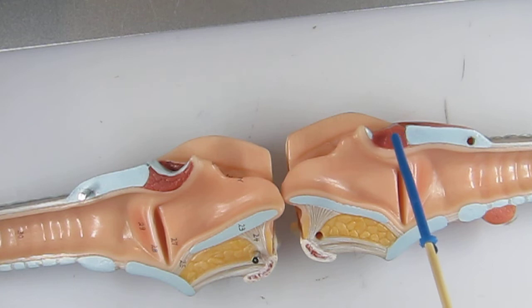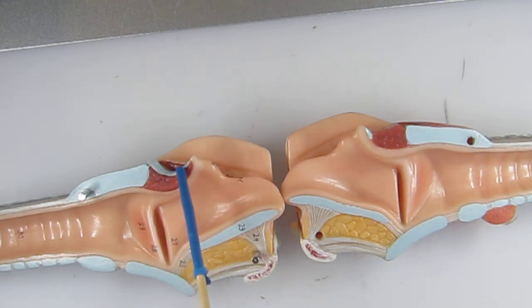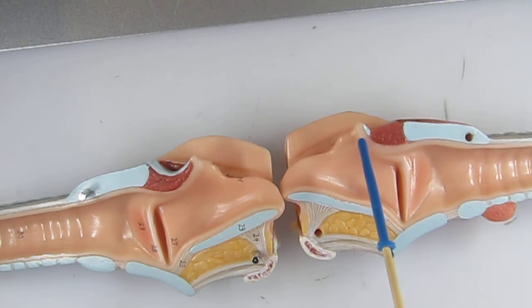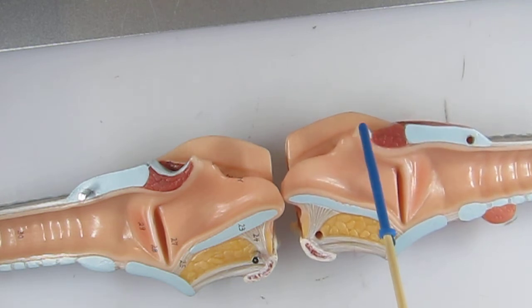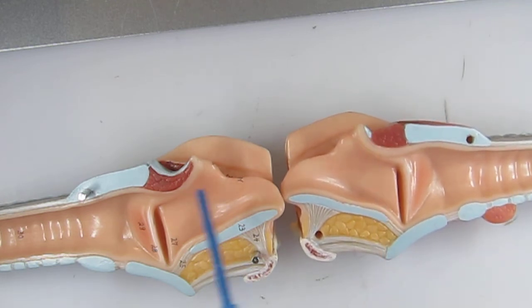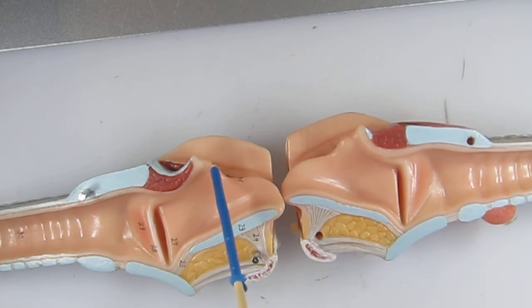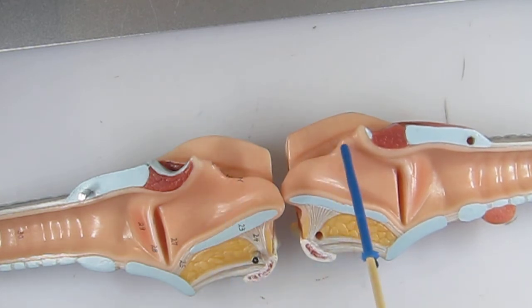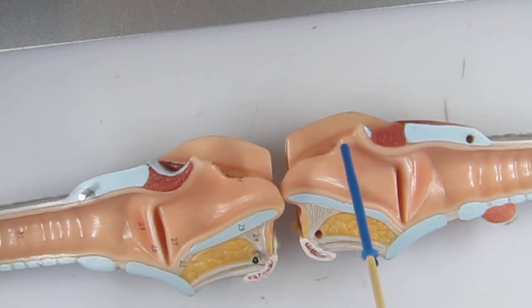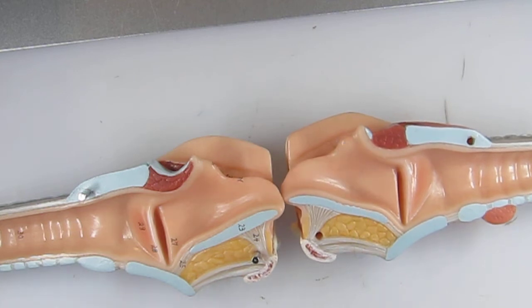The arytenoid cartilage, in this case, is this thin little white line that you see here, and the very tip of it there, that's your cuneiform cartilage, forming that little bump. And then this little bump here, and this little bump here, are your cuneiform cartilages.